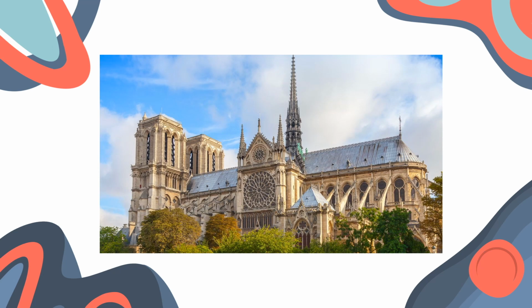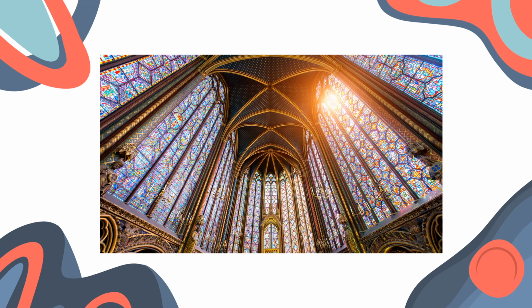Next is Gothic architecture, and it is perhaps one of the most famous medieval types of architecture. It's characterized by its pointed arches, rose windows, stained glass windows, and arch buttresses. Here we see a photo of Notre Dame in Paris, and you can see the massive rose window, the spires, the pointed arches, and buttresses quite clearly. On the interior, here is Sainte-Chapelle in Paris, and this highlights really prominent stained glass windows and decorations, along with tall vaulted ceilings, also characteristic of Gothic architecture.